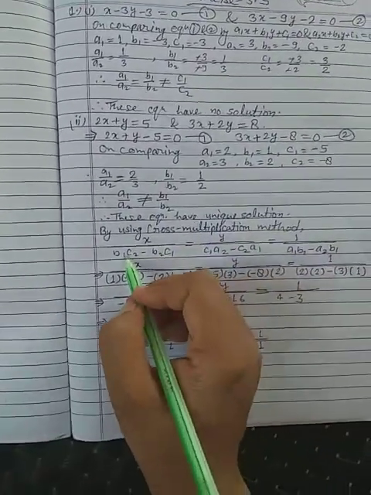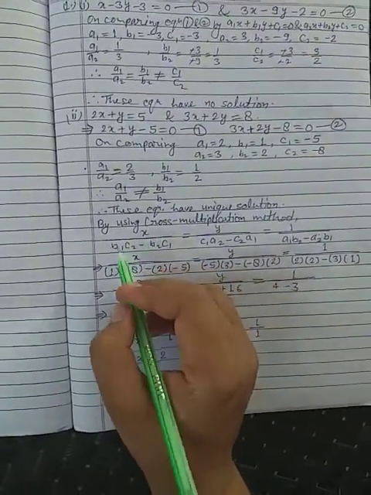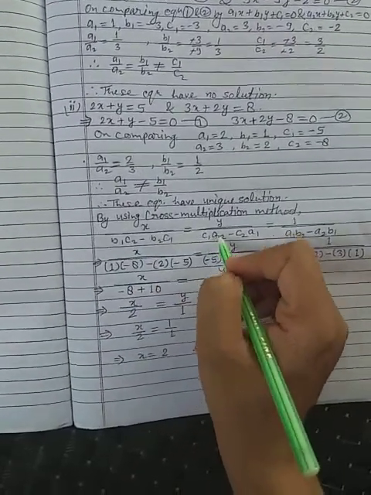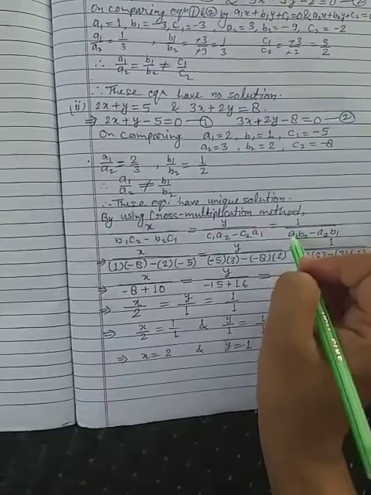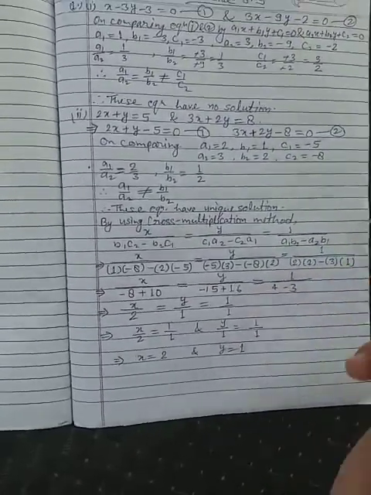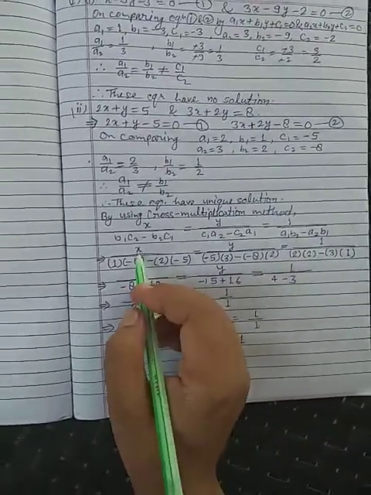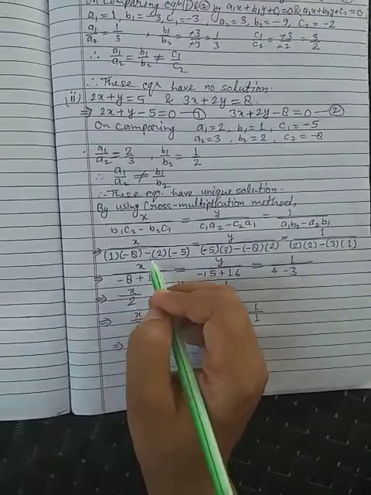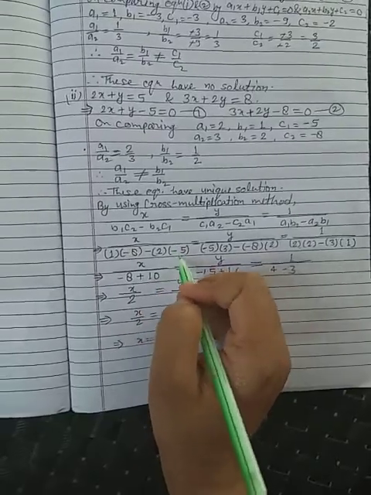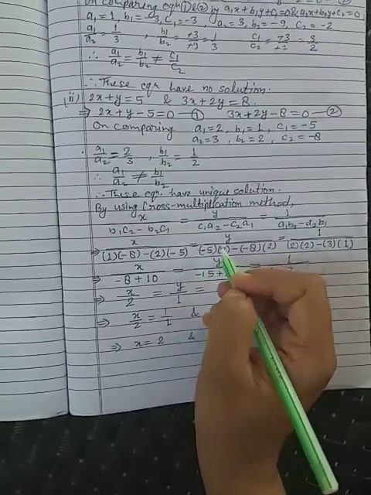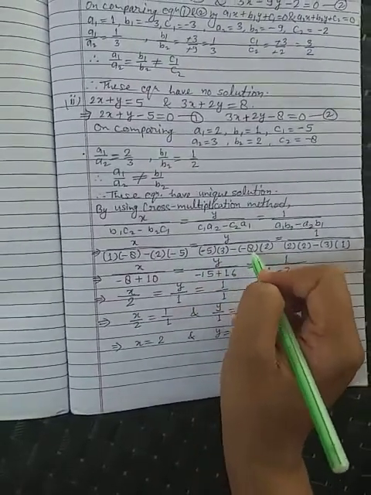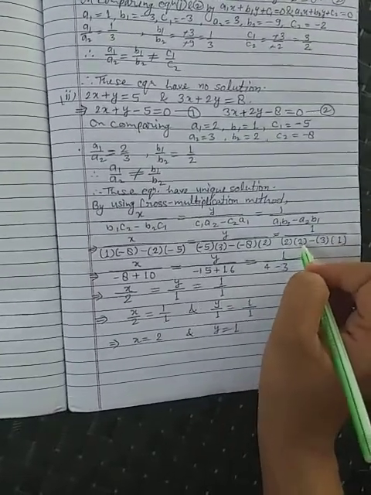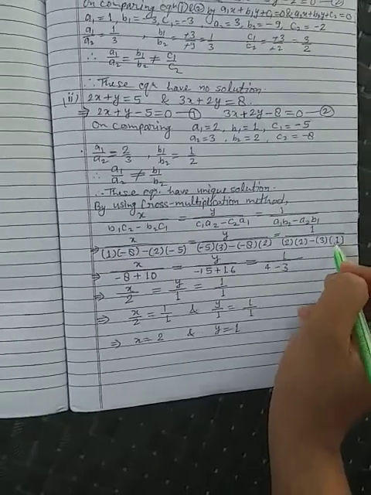So the formula of cross multiplication is x upon b1 c2 minus b2 c1 equals y upon c1 a2 minus c2 a1 equals 1 upon a1 b2 minus a2 b1. So here x upon b1, that is 1, into c2, that is minus 8, minus b2, that is 2, into c1, minus 5. y upon c1, minus 5, into a2, 3, minus c2, minus 8, into a1, 2, equals 1 upon a1, 2, into b2, 2, minus a2, 3, into b1, 1.